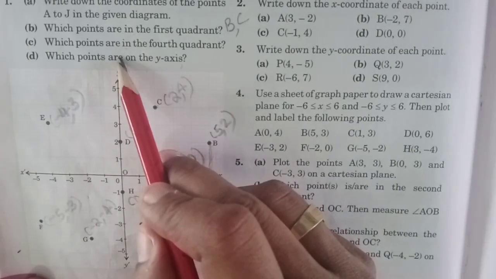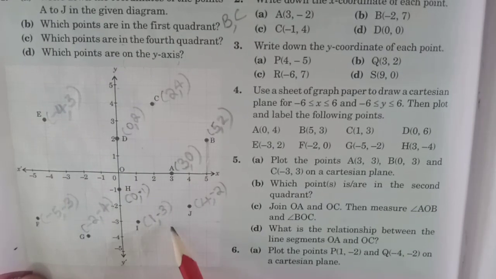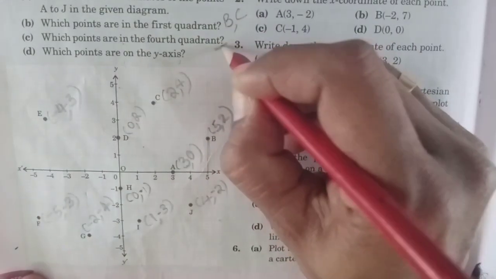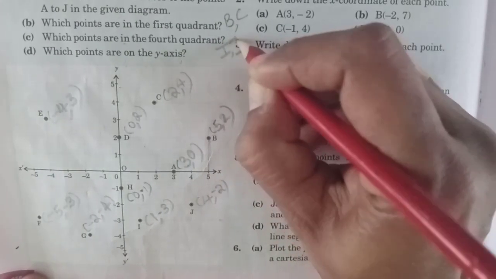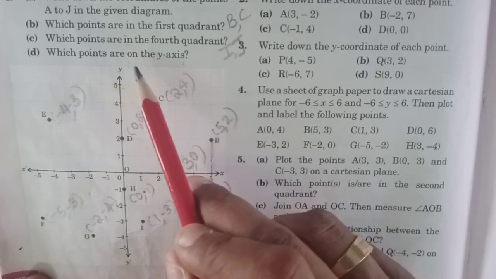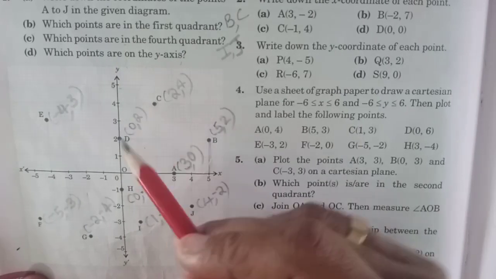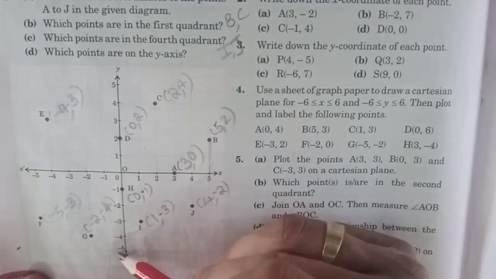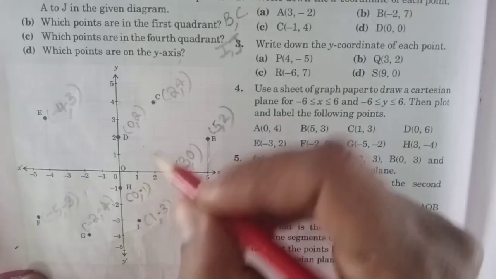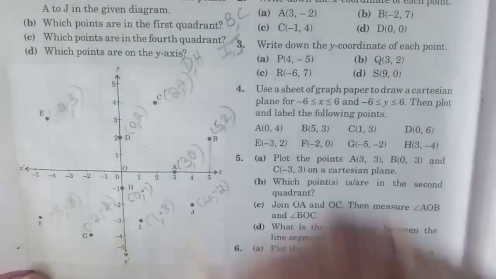Then which points are in the fourth quadrant? First, second, third, fourth. I and J. The answer is I comma J. Then option D. Which points are on the y-axis? This is the y-axis. So the points D and H are on the y-axis. D comma H.